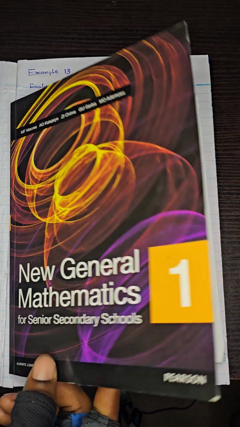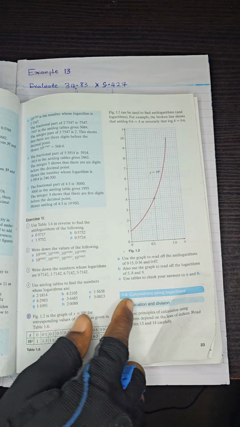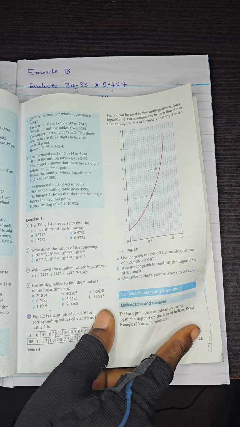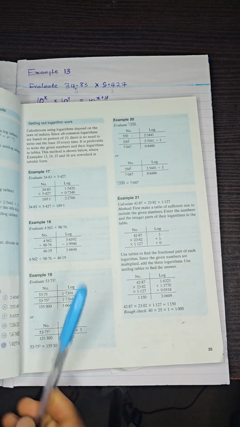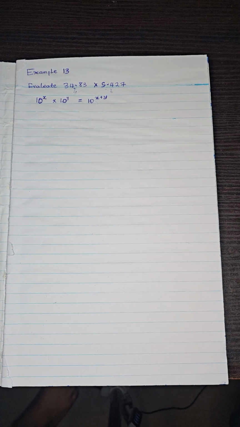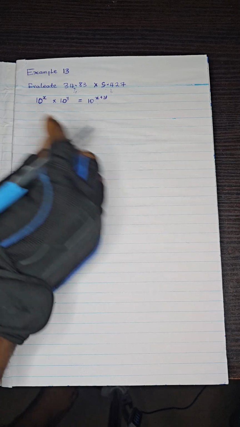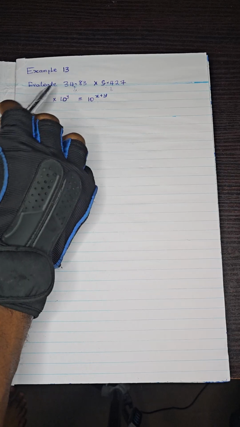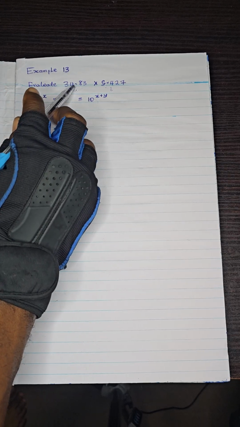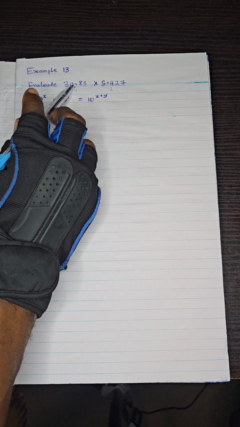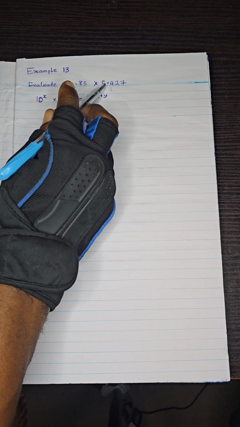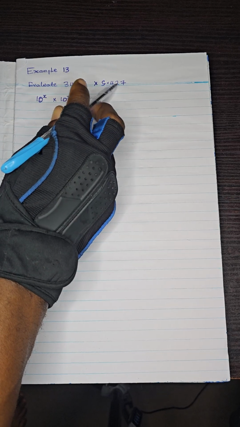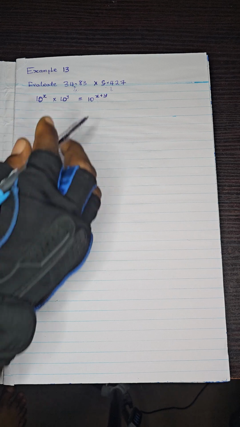In this class, we're going to solve for division and multiplication of logarithm. So what we're going to do is to solve numbers, division and multiplication using our logarithm table. So we have example 13 here. We're being told to evaluate 34.83 multiplied by 5.427.